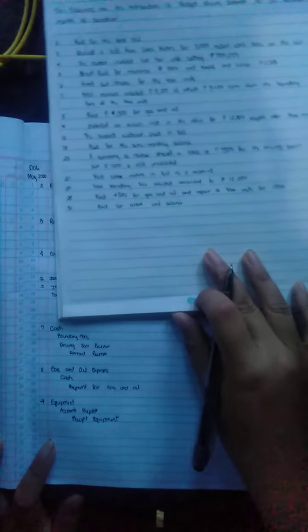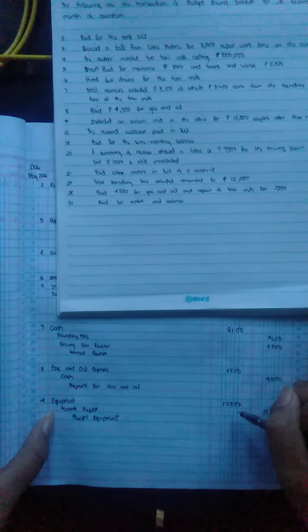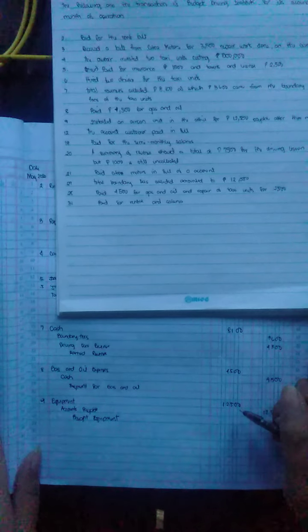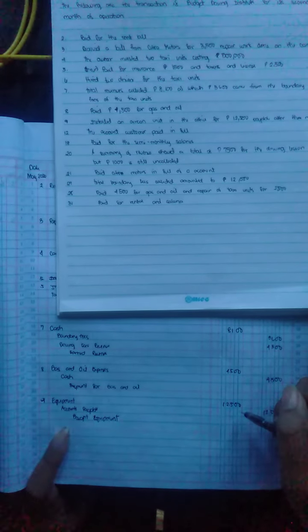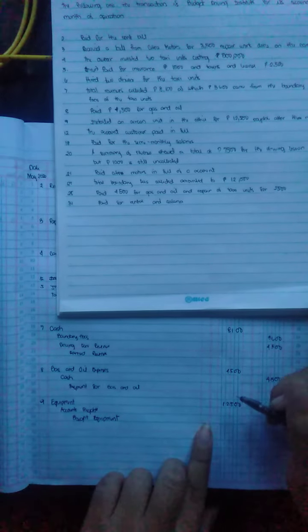So, on May 9, there is an increase in asset, particularly equipment. So, debit equipment for 12,500. And also, there is an increase in liabilities, particularly accounts payable. So, credit accounts payable for 12,500. Explanation, bought equipment.